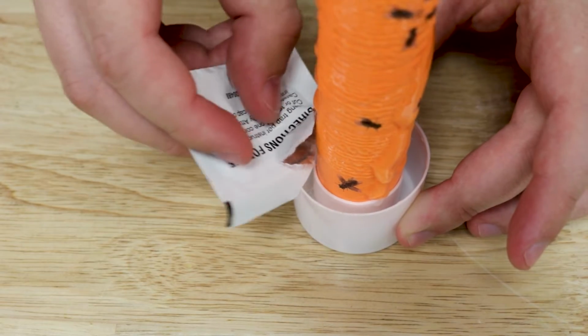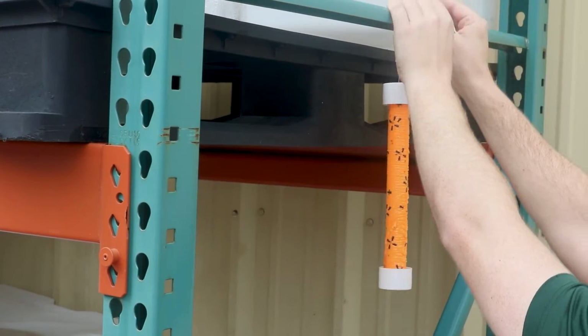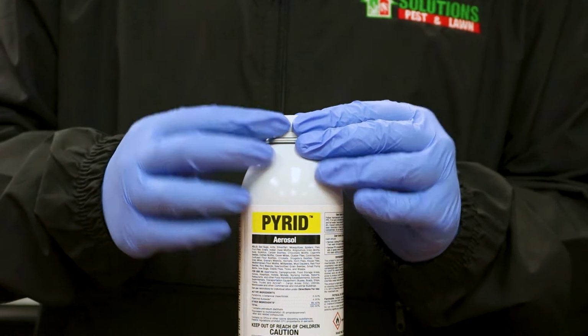You can catch lingering flies with sticky traps like musky sticks, or quickly knock them down with a pyrethrum aerosol like Pyrid.